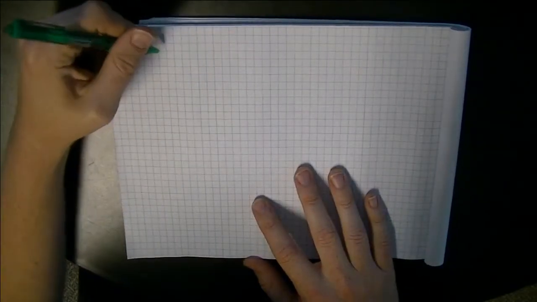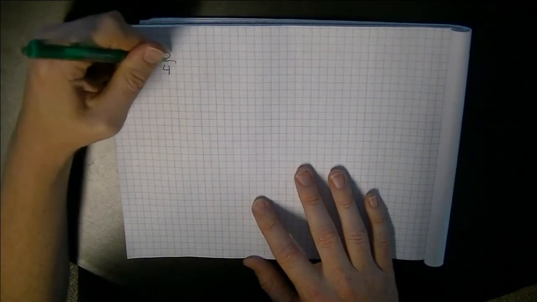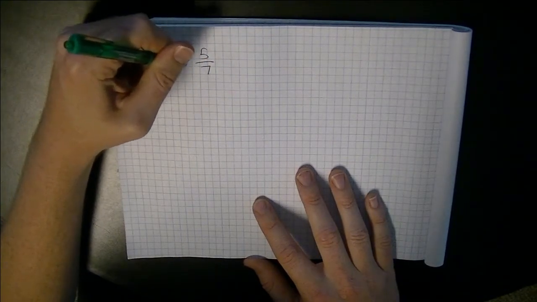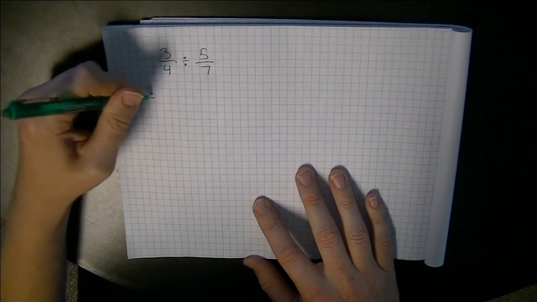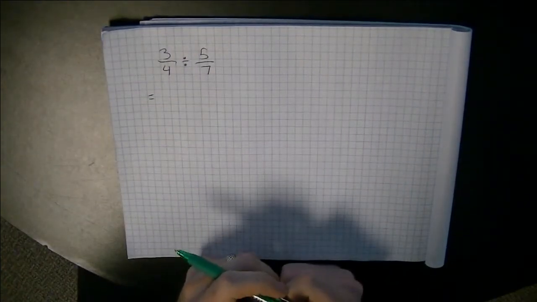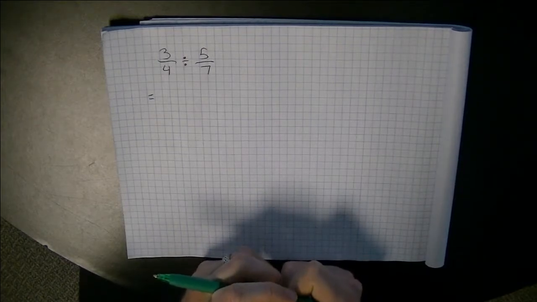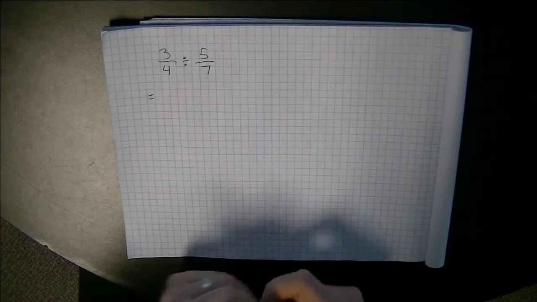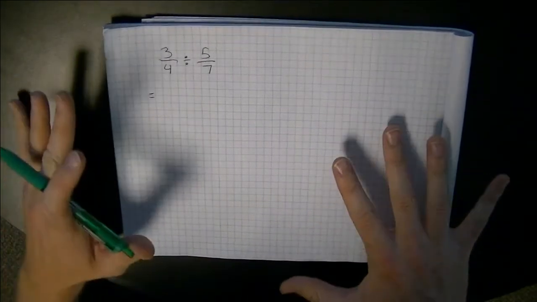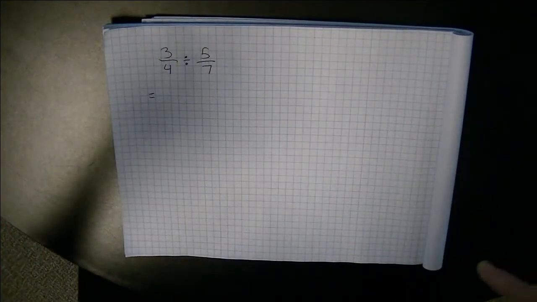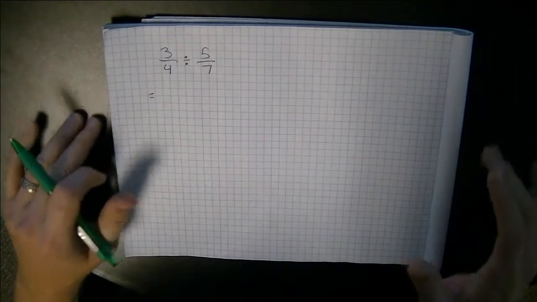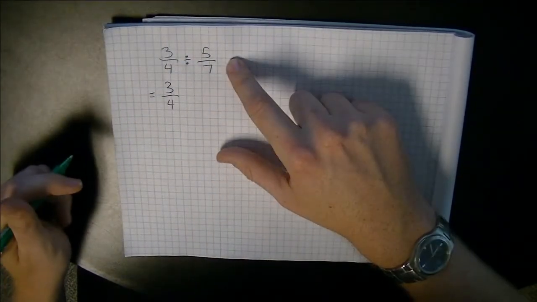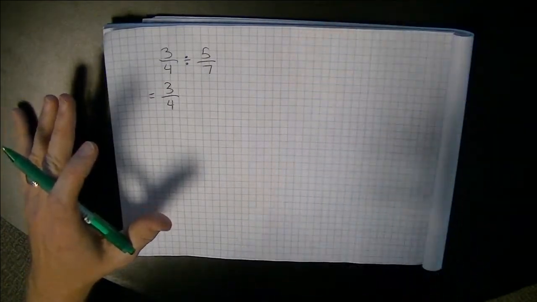All right, let's try something a little bit more complicated. We're going to still go with those 3/4, and let's bring back the 5/7. So I'm going to divide by 5/7. Well, rather than figuring out what division is, we already know, division is just multiplication by the reciprocal. That's all it is. 5/7 is the number on the right, so that makes it the special number.